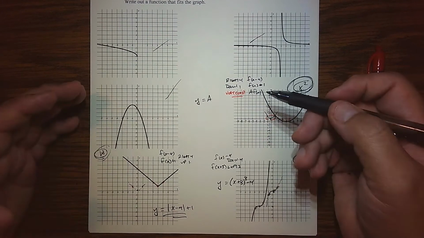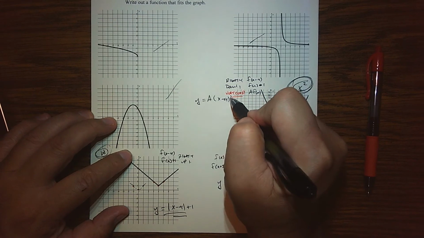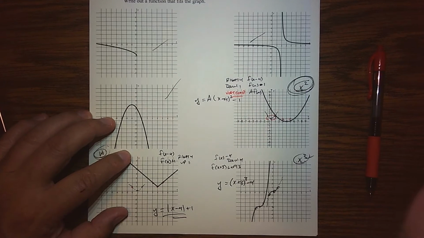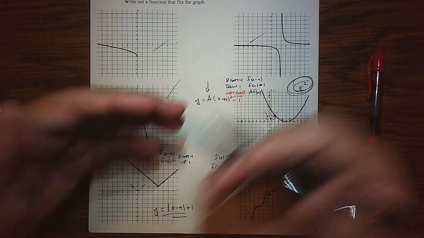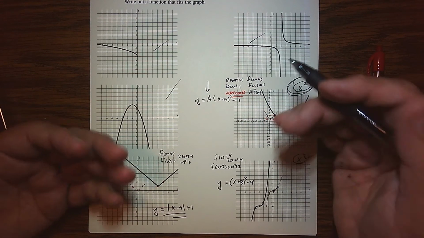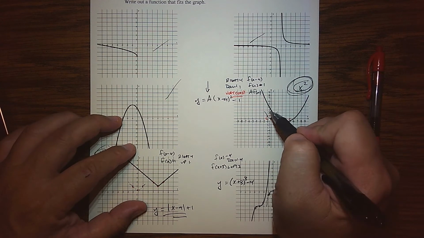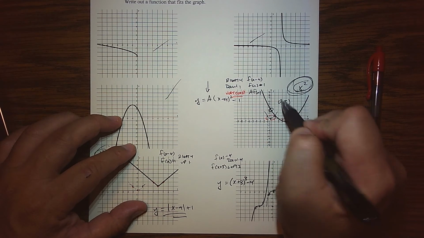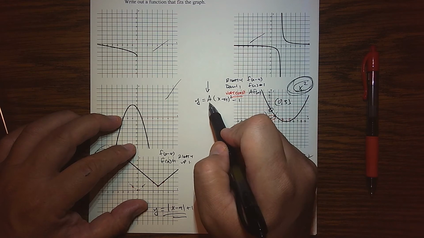We know it's going to be less than 1 because we're compressed. Times x minus 4 squared, and then minus 1. So we now need to figure out what is that amount of compression that we have. And what we're going to do is something that's been happening a lot in your guys' homework. Let's take a data point like 0, 3 and use that data point to help us find that a.